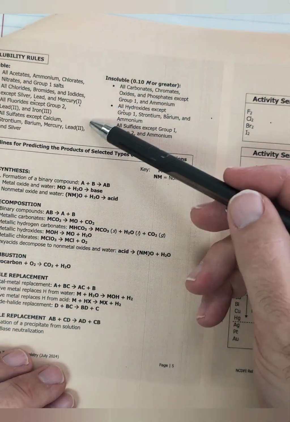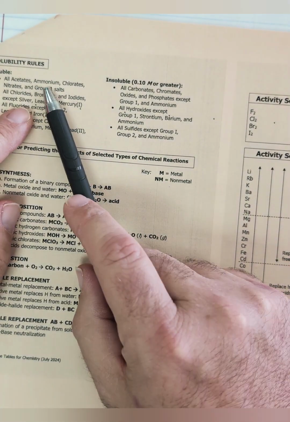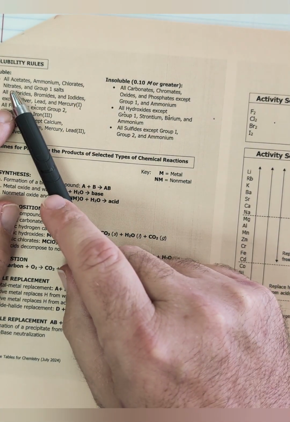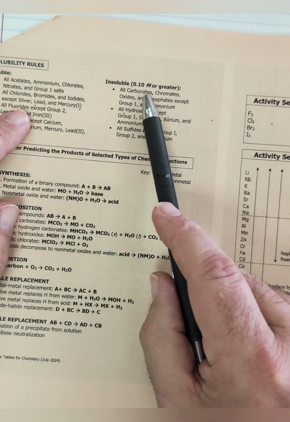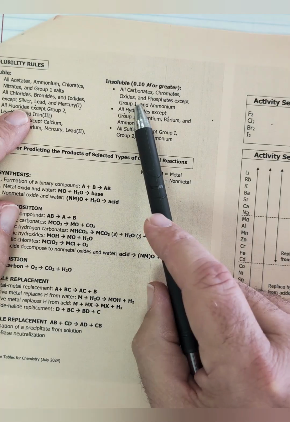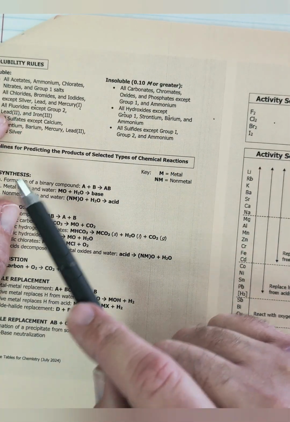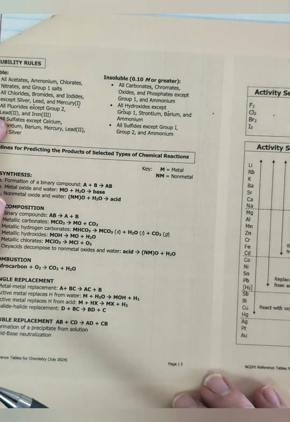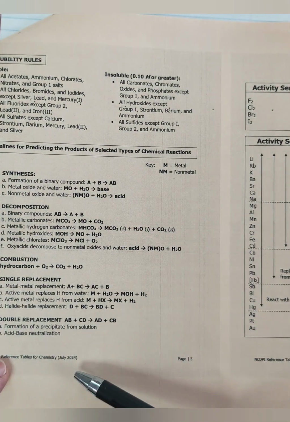We have solubility rules. So for example, all acetates, ammonium, chlorates, nitrates, and group 1 salts are soluble in water. All carbonates, chromates, oxides, and phosphates except group 1 and ammonium are insoluble in water. Okay, so these could be helpful. And then we have different kinds of reactions, and we have examples.